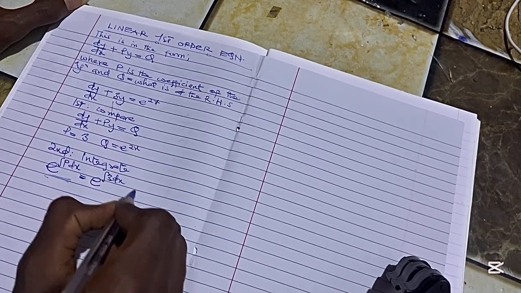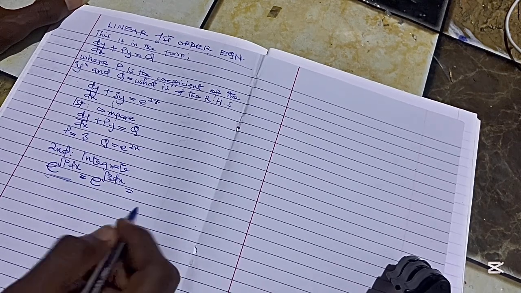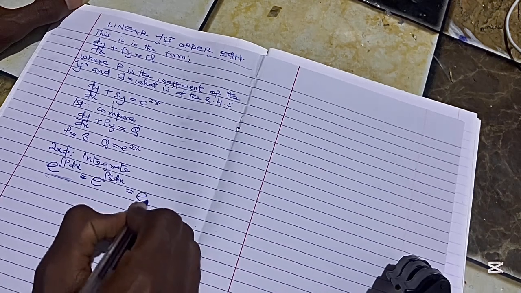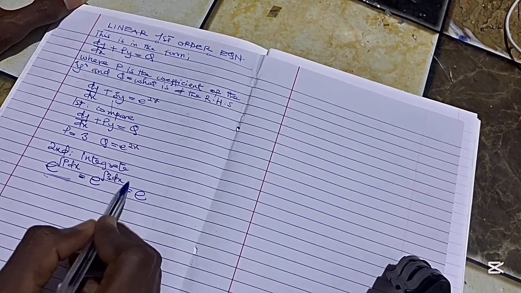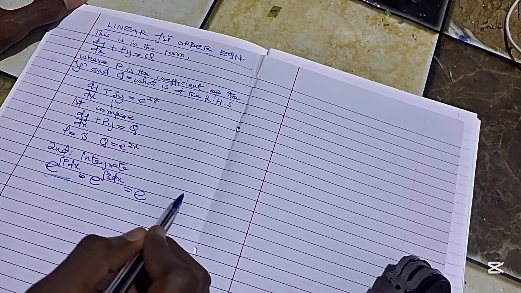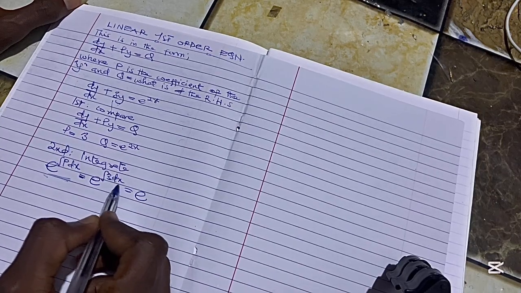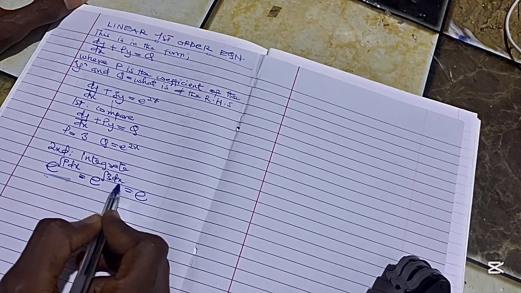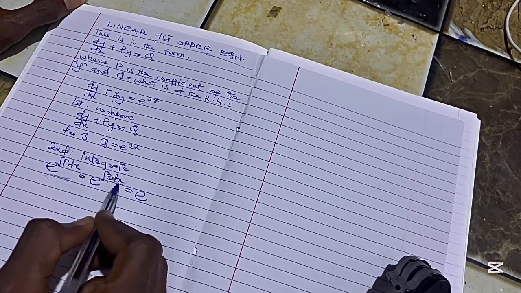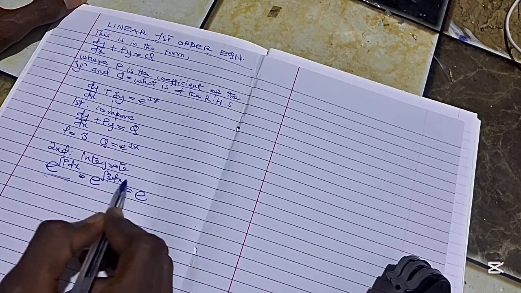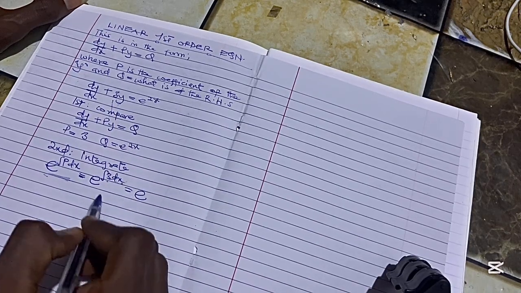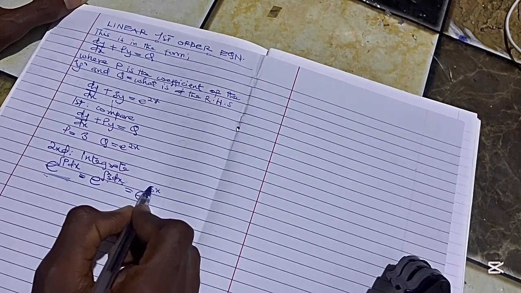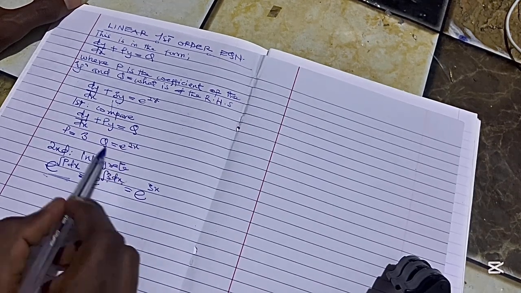So e raised to the power, I told you that if you are integrating a number, you add what to it? The respective differential. If you are integrating with respect to x, you add x to it. So this is going to be 3x. If it was supposed to be integral of 4 dy, it becomes what? 4y. But this one is dx, so it becomes 3x.